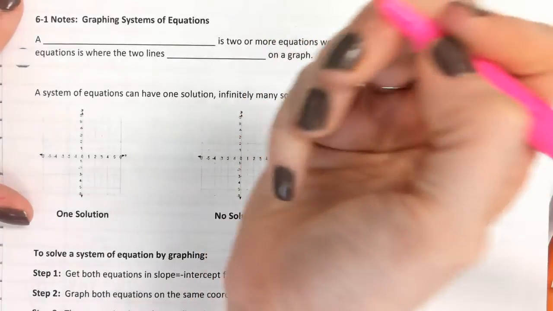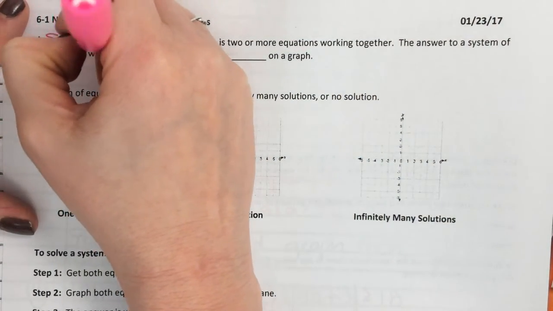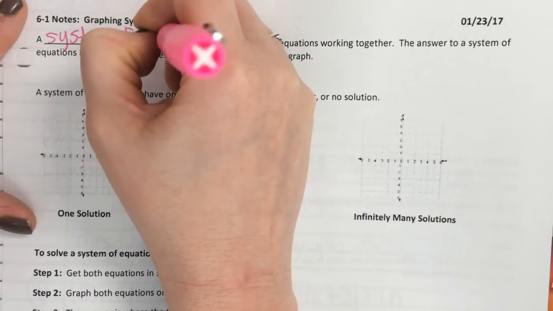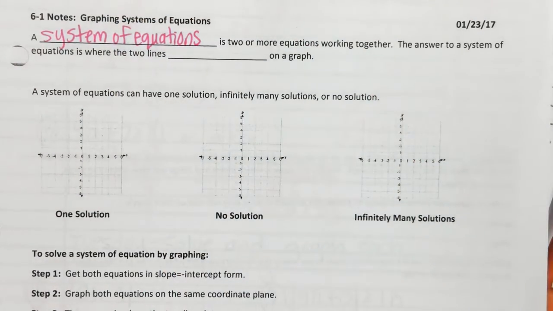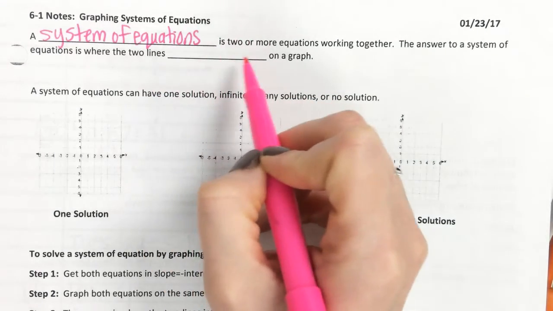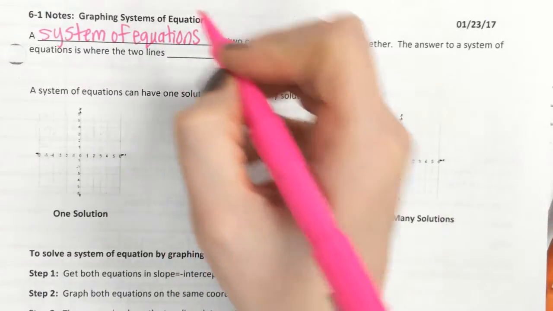So your first blank here is a system of equations. A system of equations is two or more equations working together. The answer to a system of equations is where the two lines blank on a graph. So what did I say goes here? Intersect.